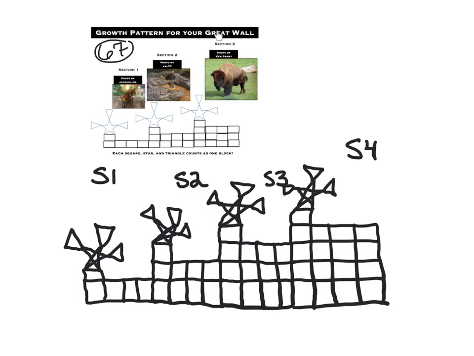Alrighty, my friends, we are continuing on with the Great Wall. This is part B of our problem, and we've already created our first four sections of the Great Wall, and now we need to first make a T-chart. So I'm going to give myself a little bit of room here, and I'm going to draw a line here, and then one coming straight on down.